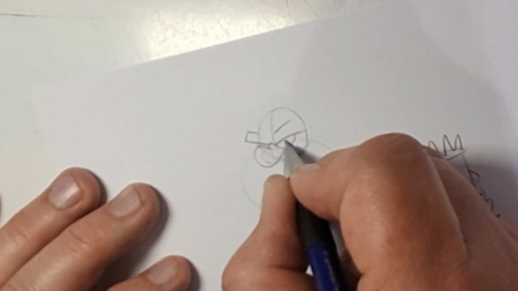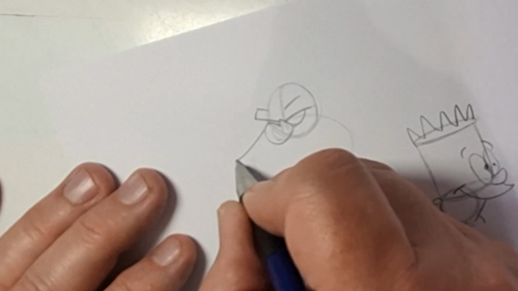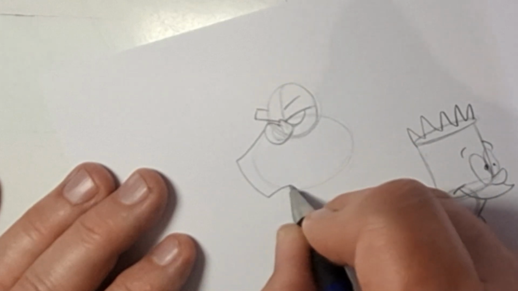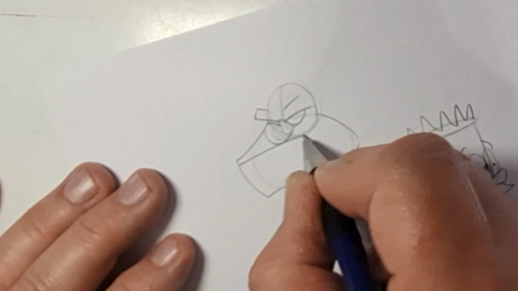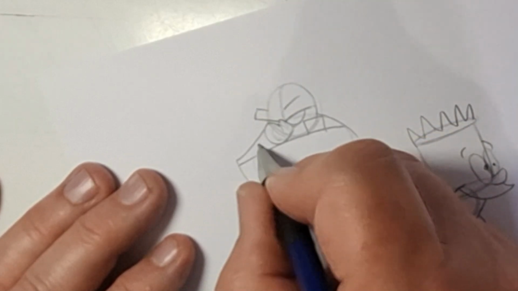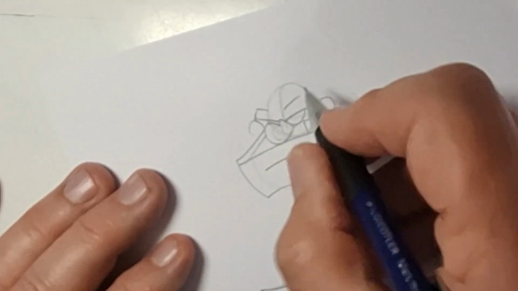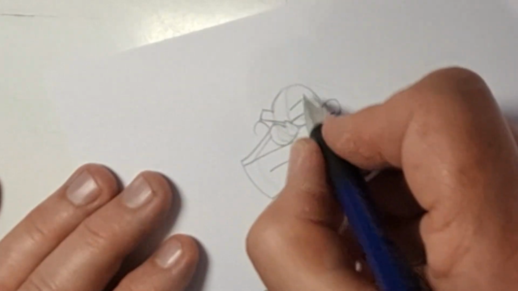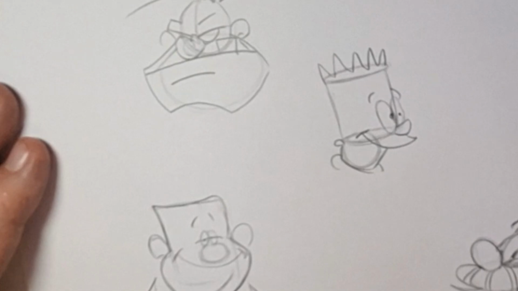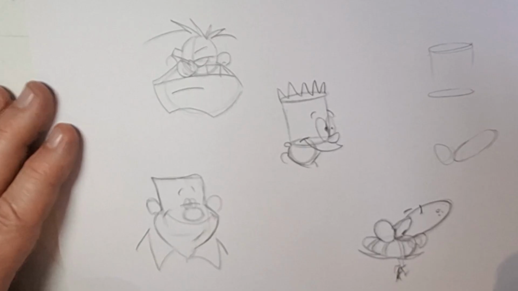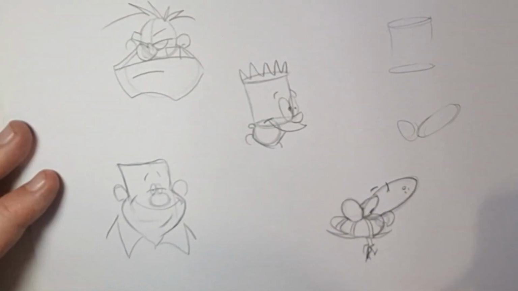Then go the piercing eyes. And then here, bring it out and square that jaw up like this. Big, strong mouth, maybe a tooth sticking out. Bottom lip. Smaller-ish ears. Small forehead. And there you got yourself an angry face. So those are just a few basic shapes for the face.